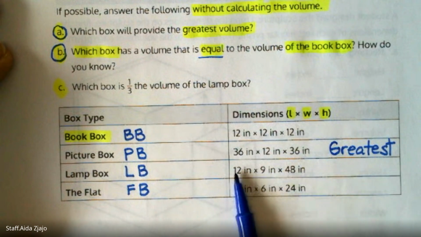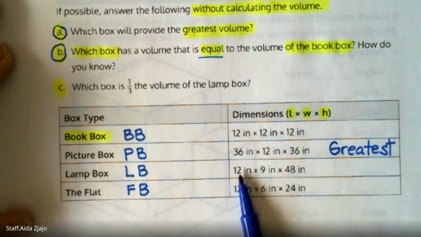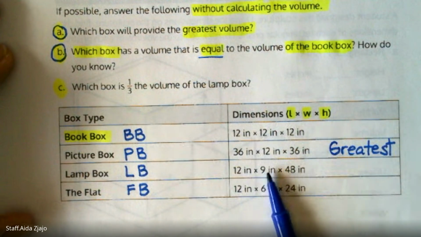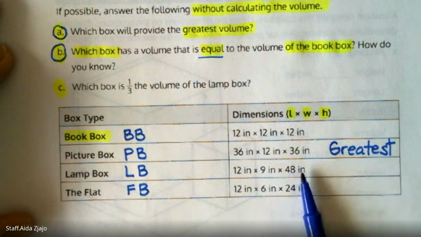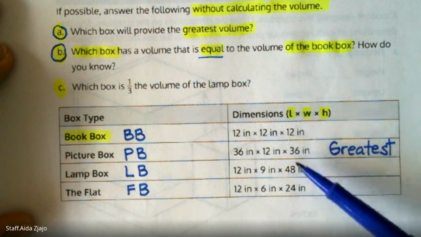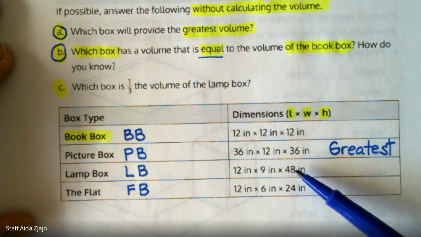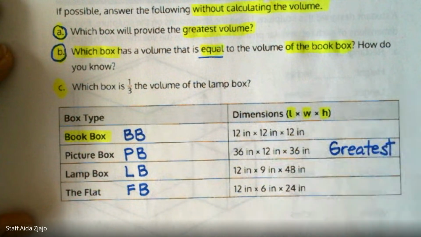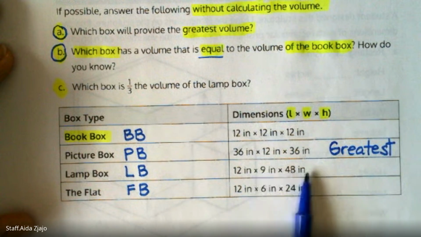We can look at this one, the lamp box. The length is the same, but the width is much smaller, while this one is 4 times greater. So if it's 4 times greater, I wouldn't suggest to think that this could be possible or plausible.